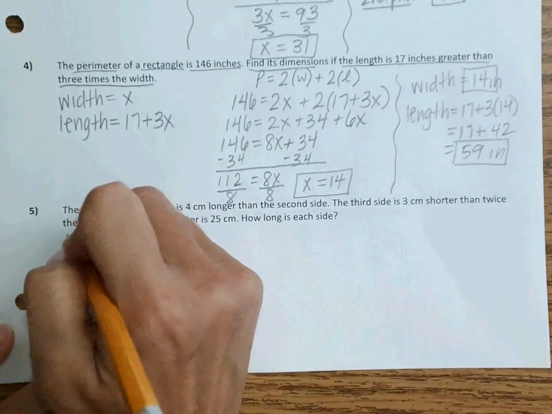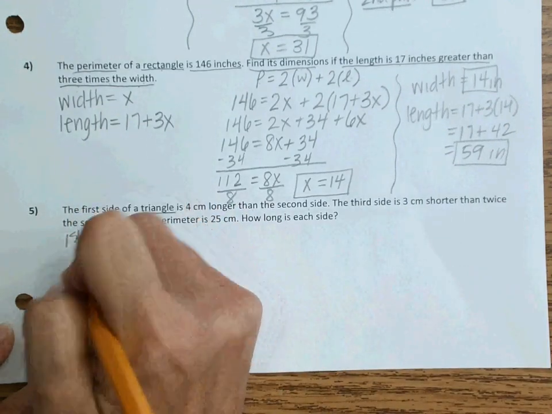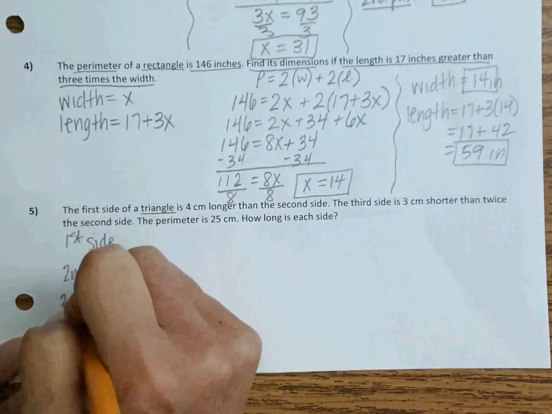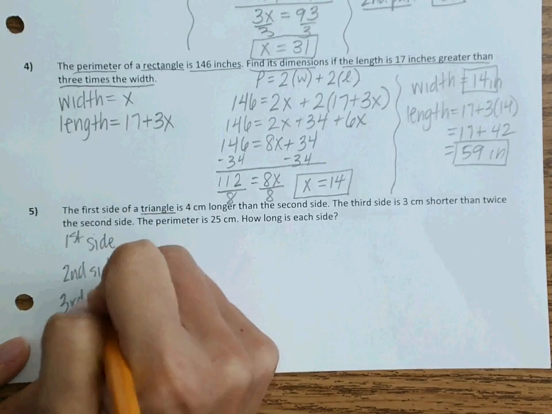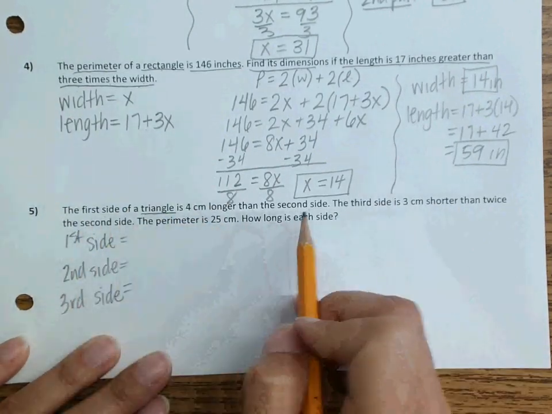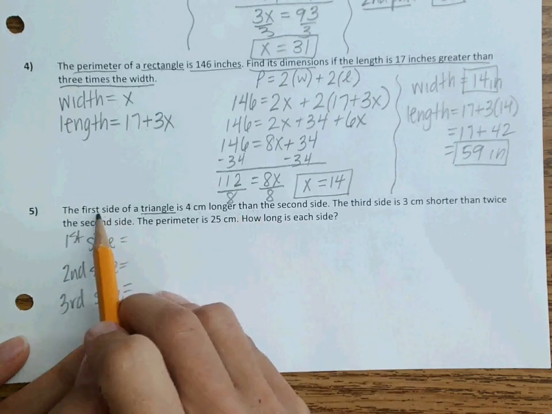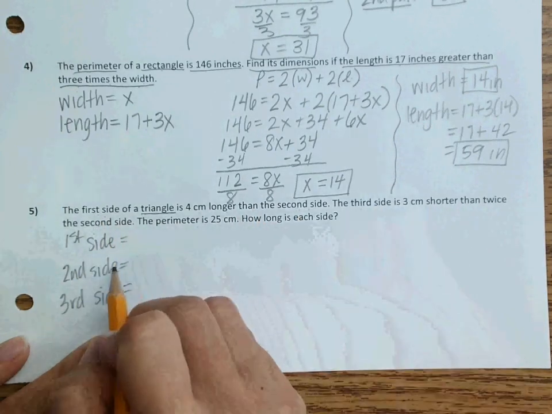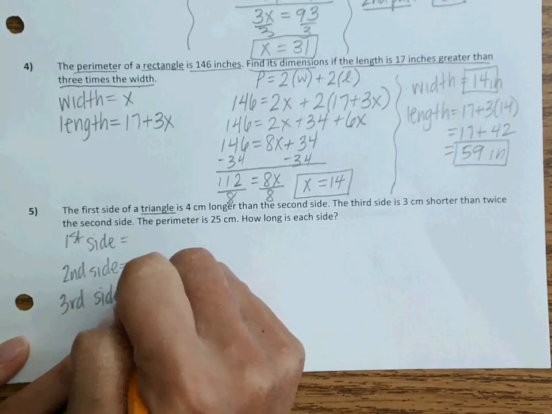So we have a first side, a second side, and a third side. So kind of rereading, they compare the first side to the second and then the third side to the second. So it's the second side that they don't say anything about.